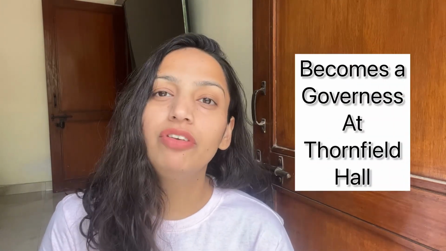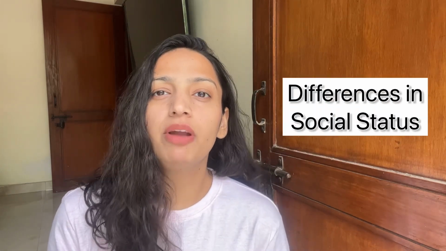After 6 years, Jane becomes a governess at Thornfield Hall, a place where she meets and falls in love with her employer, Mr. Rochester. Please note down the character Mr. Rochester. Despite the difference in their social status, the two of them develop a close bond, and Rochester sees in Jane a kindred spirit. However, their romance is disrupted by the revelation that Rochester is already married and his wife is kept hidden in the attic of Thornfield Hall.